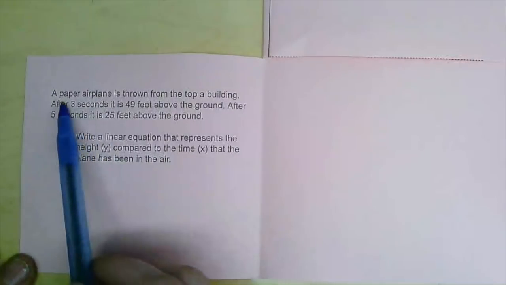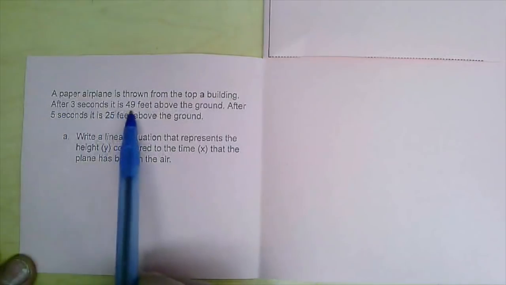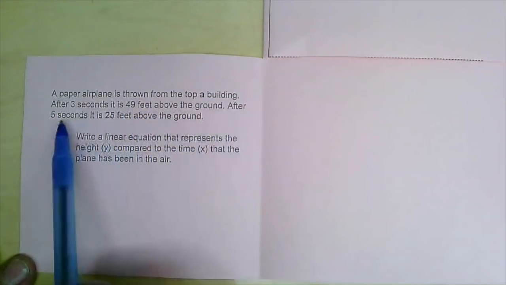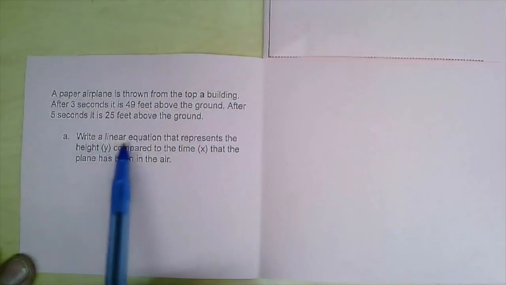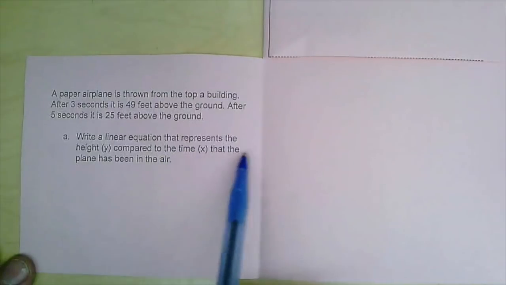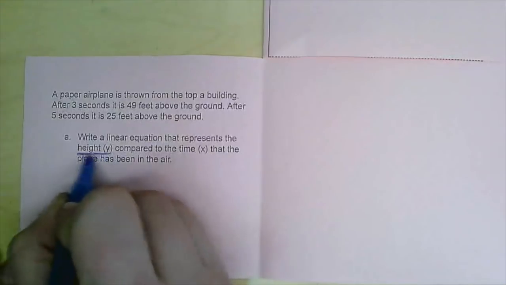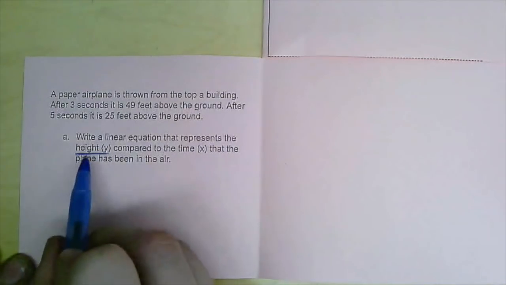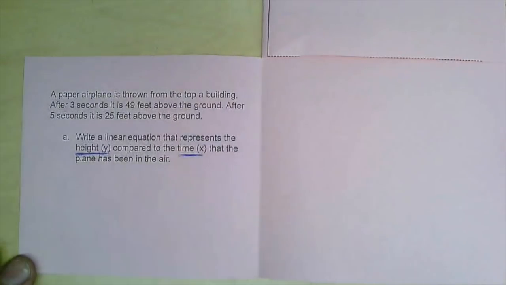This problem here says, a paper airplane is thrown from the top of a building. After 3 seconds, it is 49 feet above the ground. After 5 seconds, it is 25 feet above the ground. A says, write a linear equation that represents the height y compared to the time x that the plane has been in the air. So these labels are important. Our height values, so feet in this case, are going to be the y's, and the time, so seconds in this case, are going to be the x's.